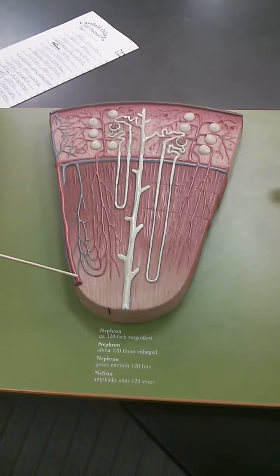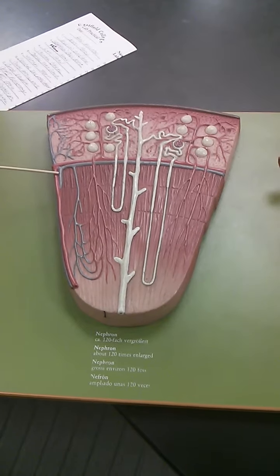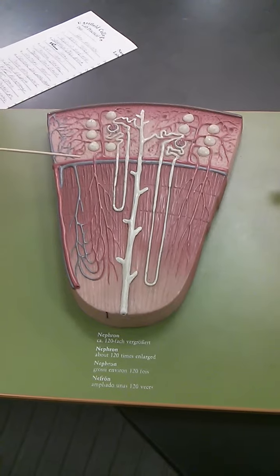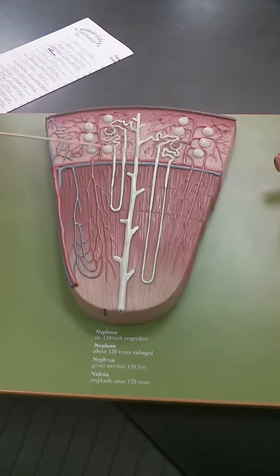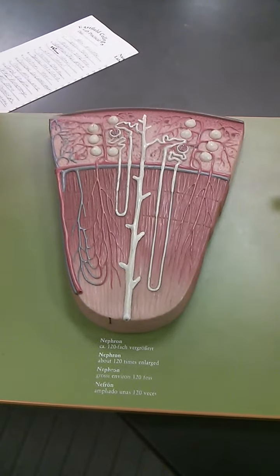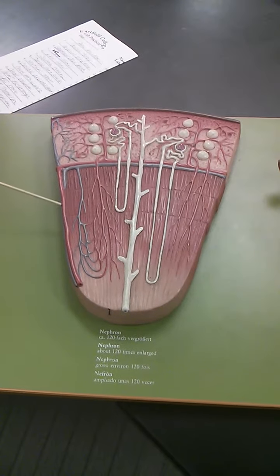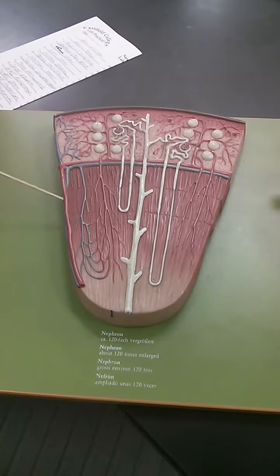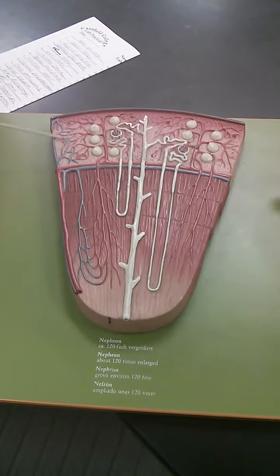On the renal arteries, this is the interlobular artery. Here's the arcuate artery. And here is the cortical radiant artery that feeds all of the glomeruli. Okay. And a vein runs with each of them. So interlobular vein, arcuate vein, and these would be the cortical radiant veins.